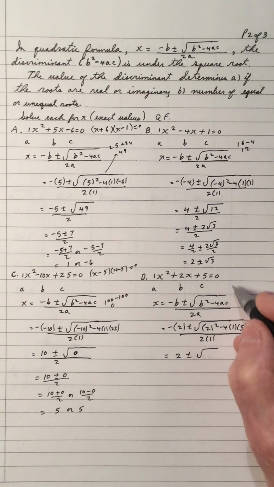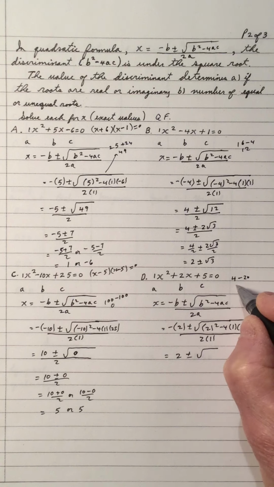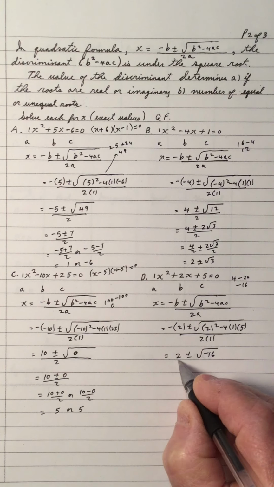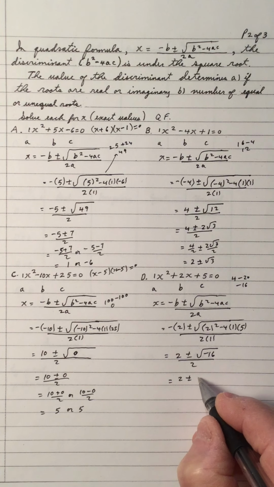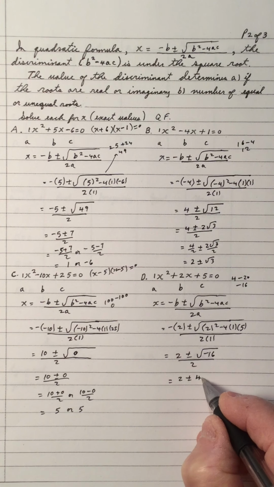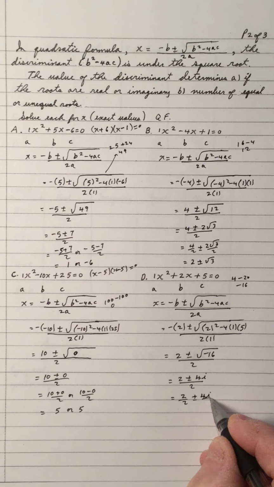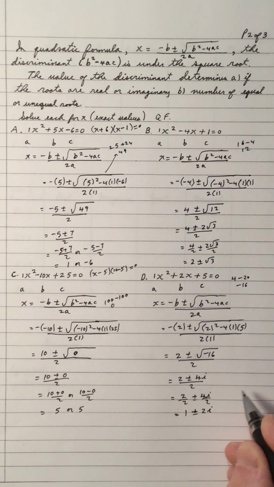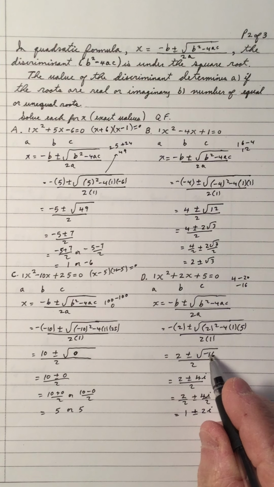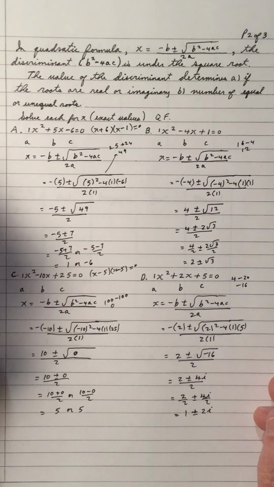That becomes 2 squared is a 4. Negative 4 times 1 times 5 is negative 20, so that gives me a negative 16. And the square root of negative 16, because it's negative, square root of 16 is 4. Because it's negative, it's an i, divided by 2. We cannot add or subtract, so we'll go 2 over 2 plus or minus 4i over 2. So we get 1 plus or minus 2i. Again, we have imaginary. Notice we got a negative, so that means that the roots are imaginary numbers.